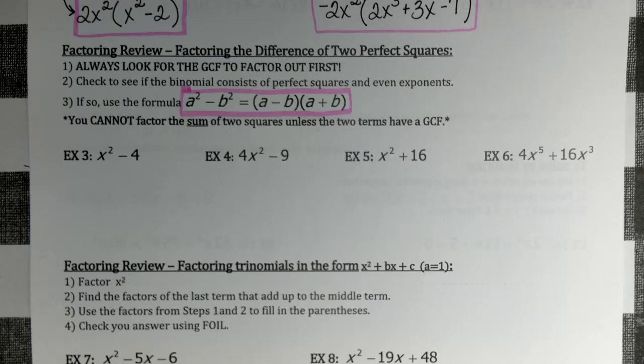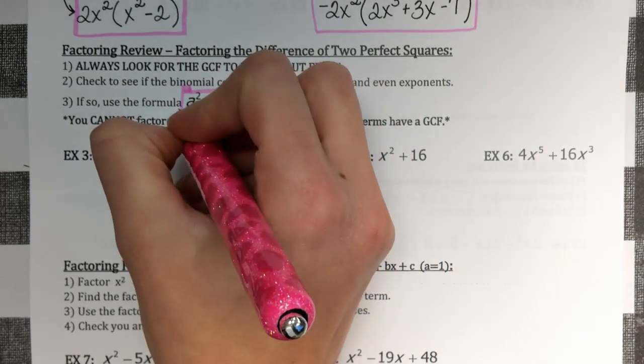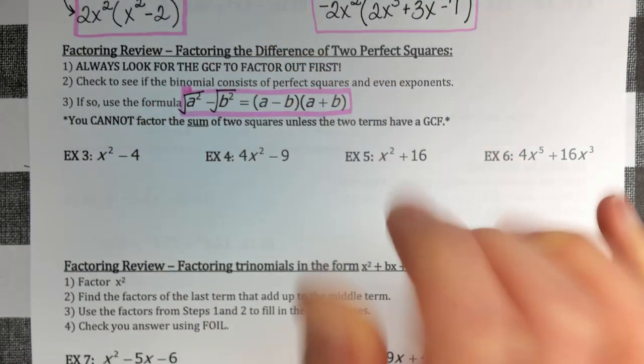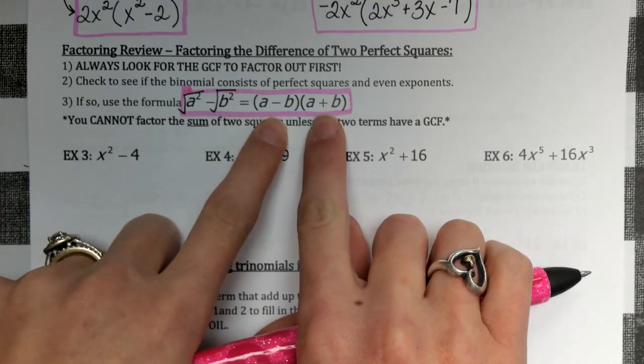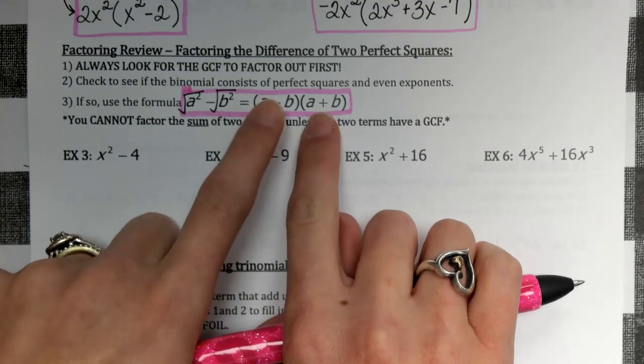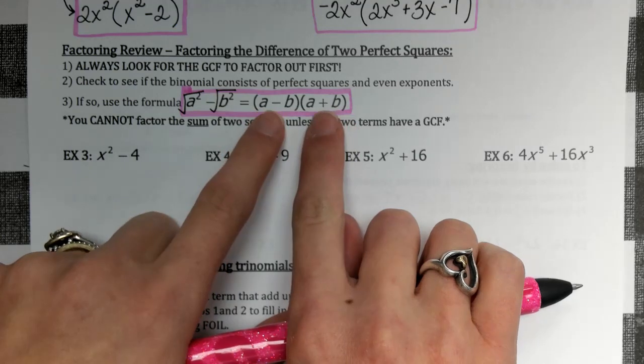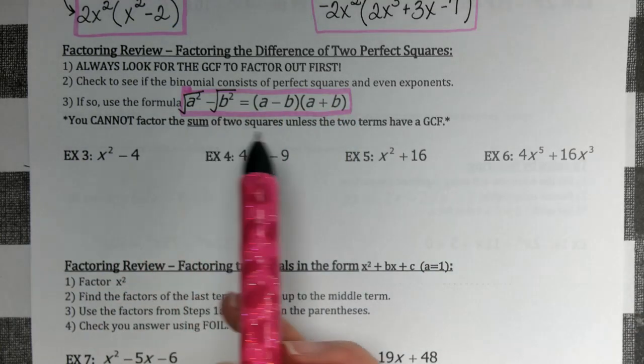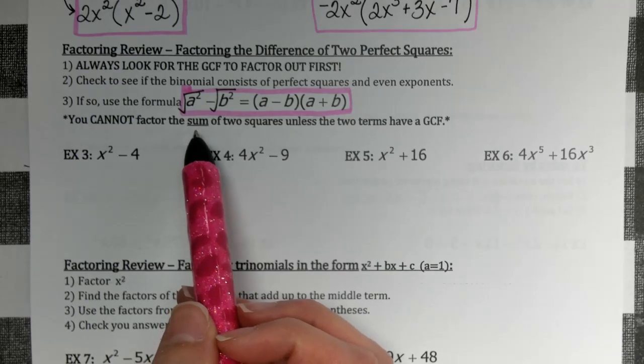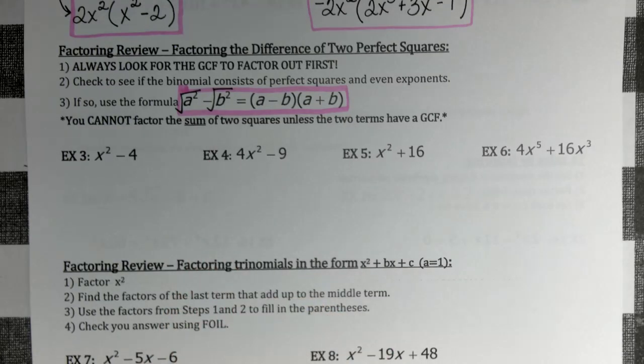And all that is, you're taking the square root of each term. These two sets of parentheses, the binomials, will be the exact same except one's a plus, one's a minus. That's it. Okay? You cannot factor the sum of two squares unless you have a GCF that's a negative that changes it to a difference.